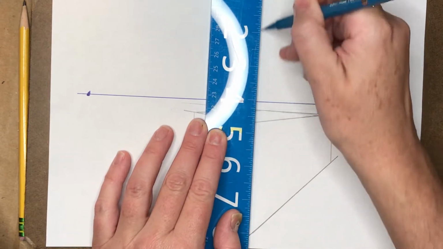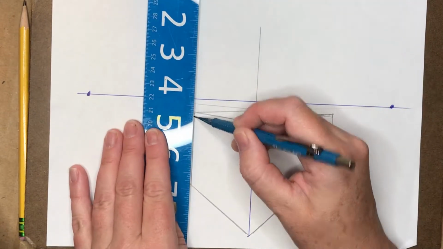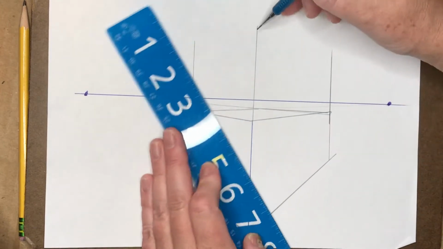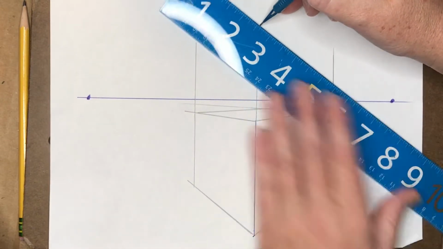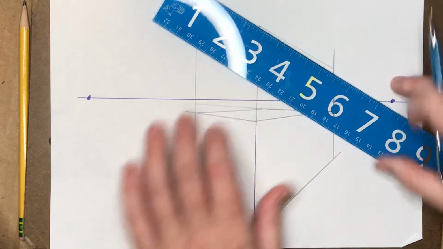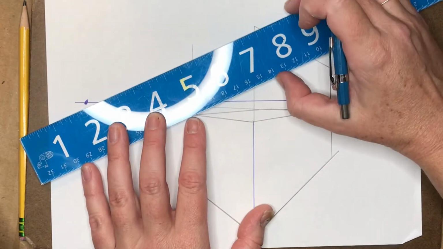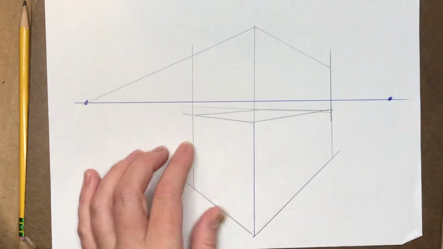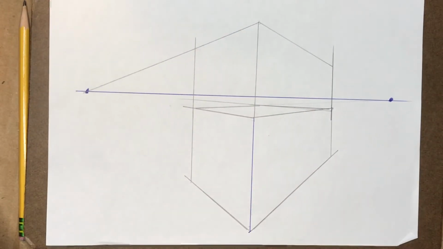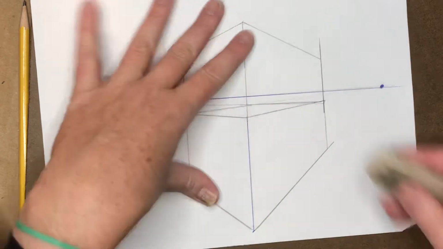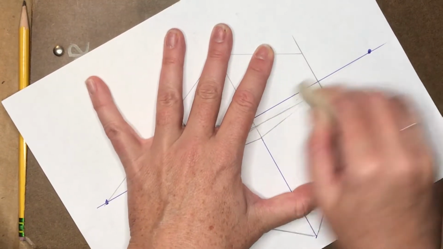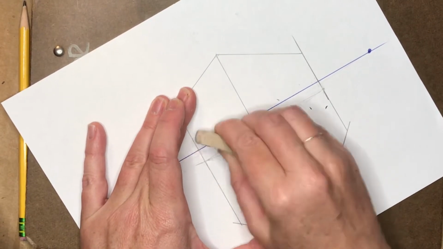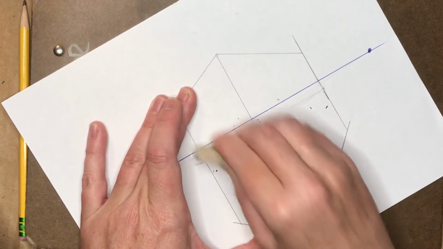So if I make this a little taller, I'm just going to extend those vertical lines, and then go over to my vanishing point. All right, so now I don't see the roof of this building any longer. I just ended up making it taller, okay? So you can just kind of change it as you go. So I'm going to have that be my first building.